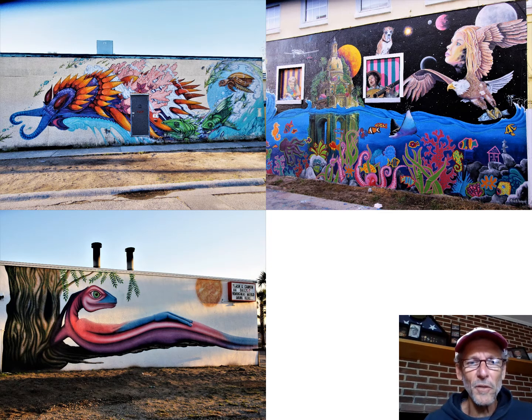I thought I'd share some of the neat artwork on the buildings around where I live. This is just pretty cool stuff. There's a whole bunch of other ones too. I just thought I'd share these three. And it's just a neat way to start the day.